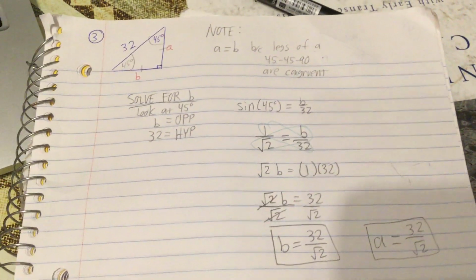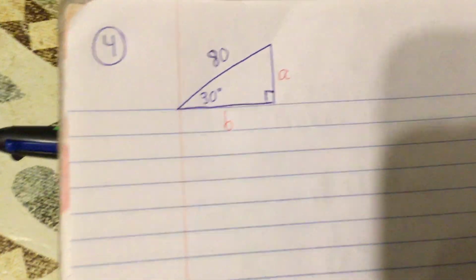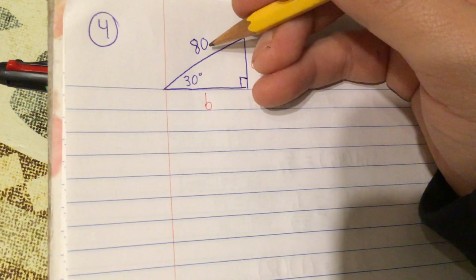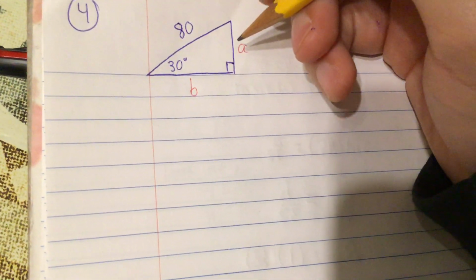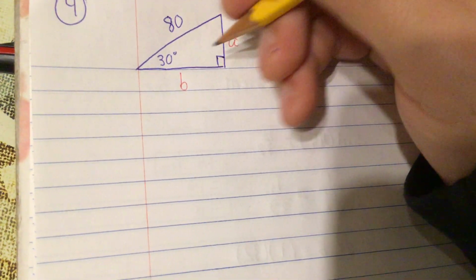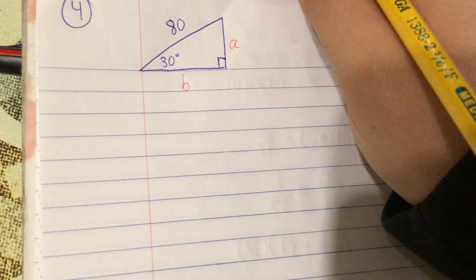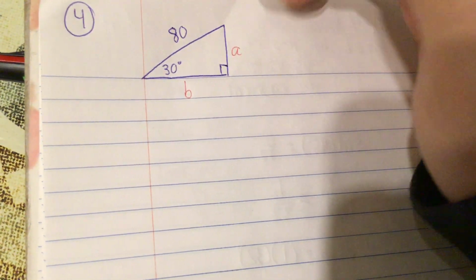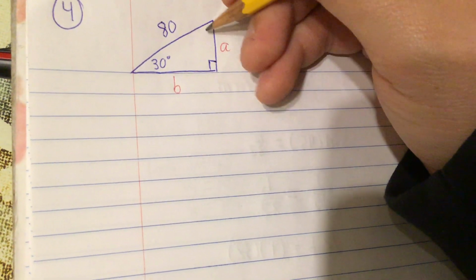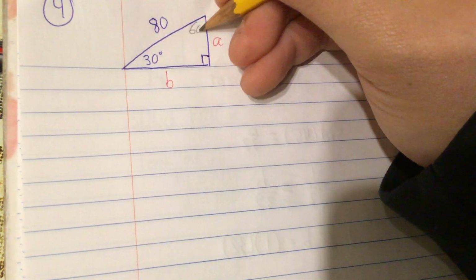One more problem and we'll call it a day. So I give you a 30-degree angle. I give you a hypotenuse of 80. And a 90-degree angle, of course. And I want to solve for side length A and side length B. Well, in order to make this a triangle, 30 plus 90 plus what is 180 degrees? That has to be a 60-degree angle.